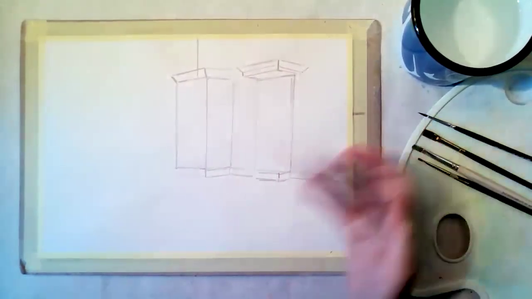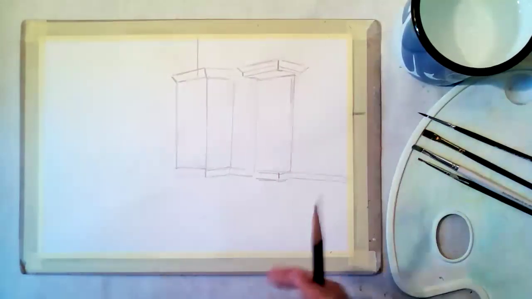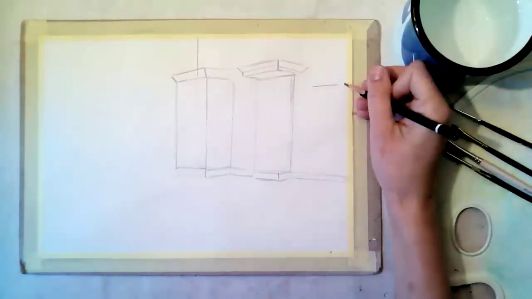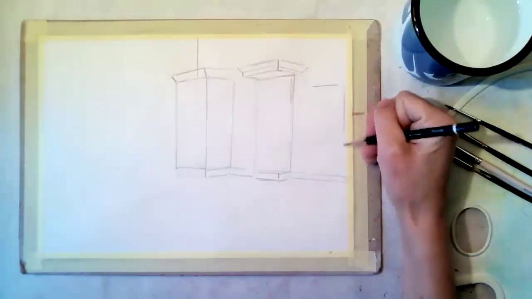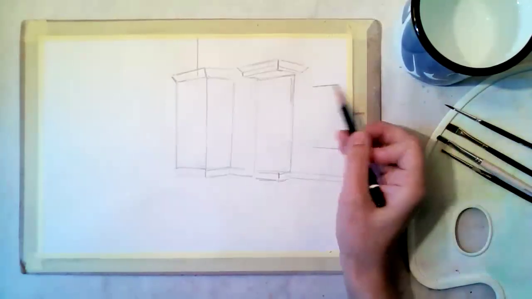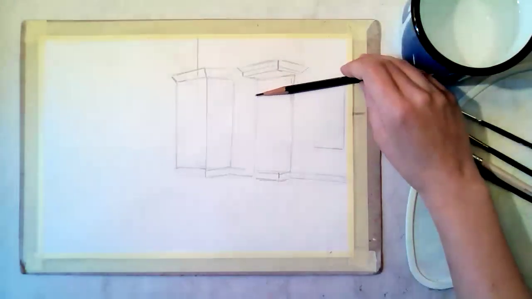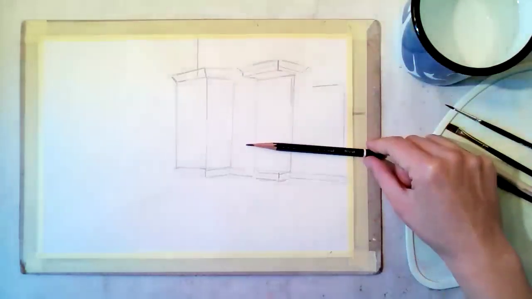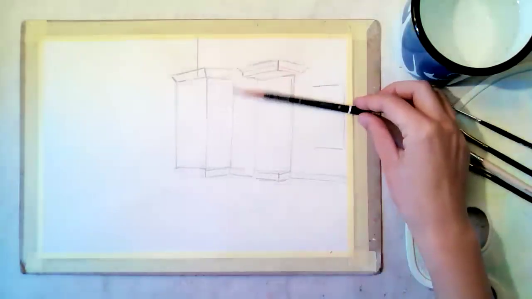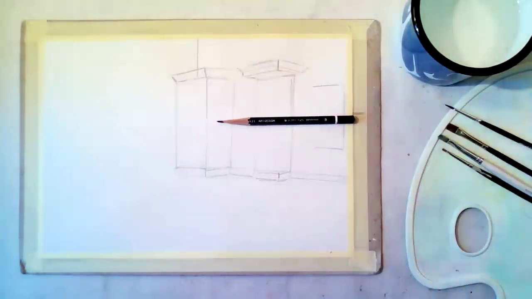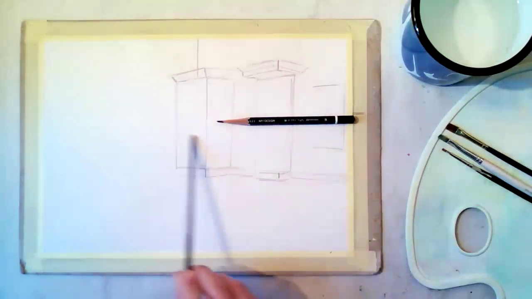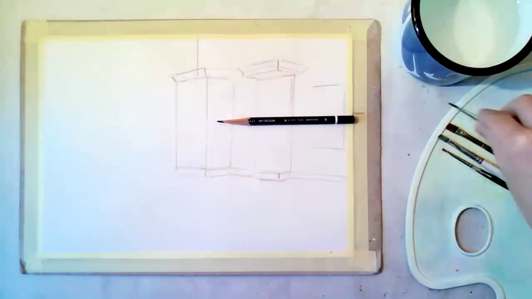Okay, what else do we have? And we have a window here. Yeah, so the upper line of the window goes down, the lower part of the window goes up, meaning that somewhere on the line of the horizon they're going to meet somewhere here, and yeah, somewhere here.